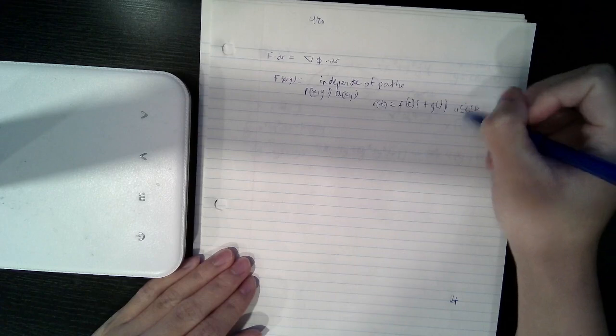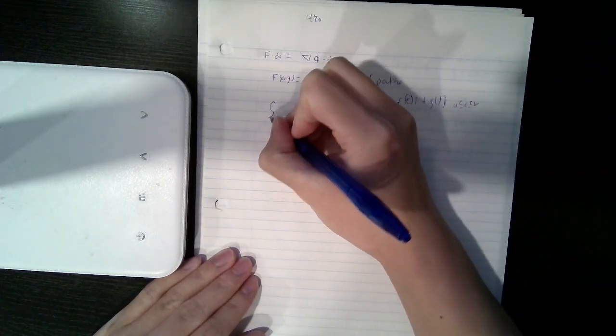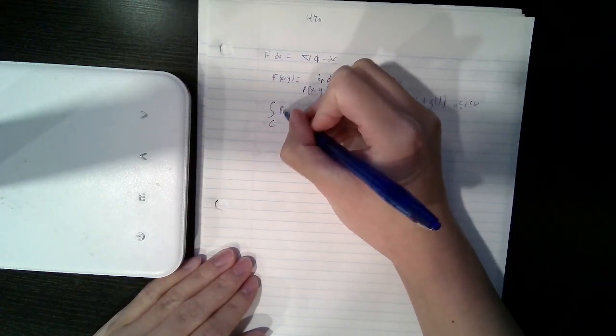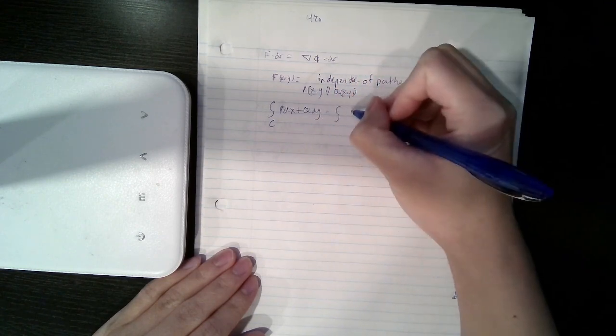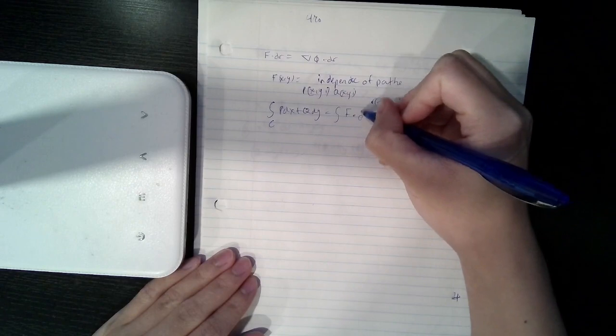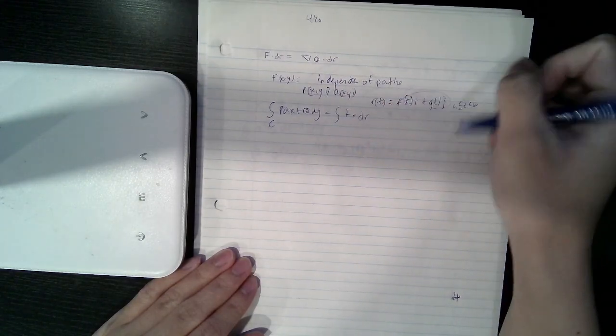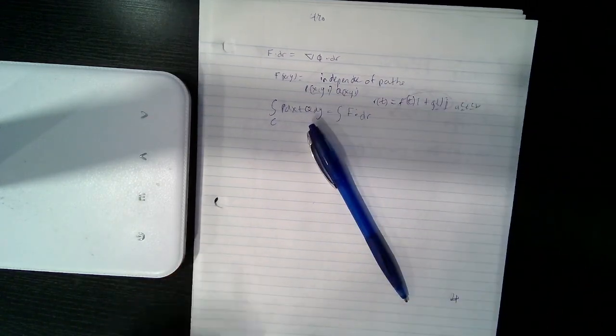Get the idea, right? Now they're saying a curve can be written as p dx plus q dy, which is also equal to the function times the derivative of r. So you take this and you derive it, and then you can multiply by there. And I think it's the dot product, which means that you multiply i times i and j times j.